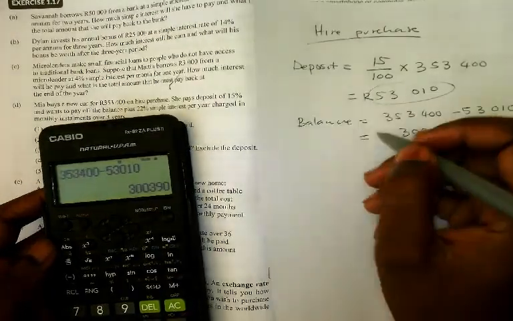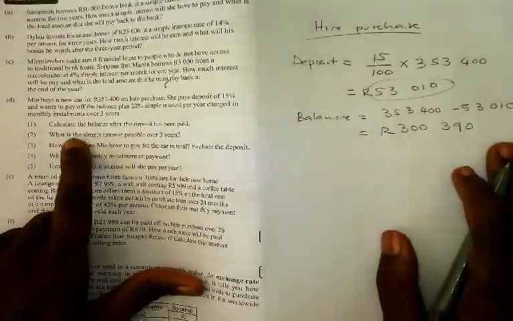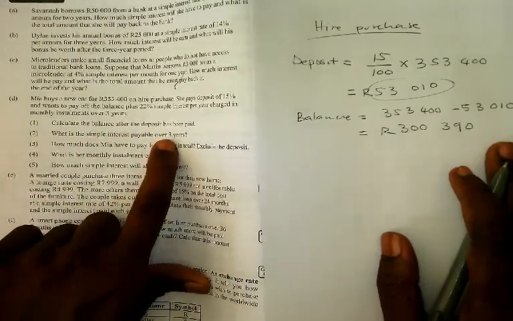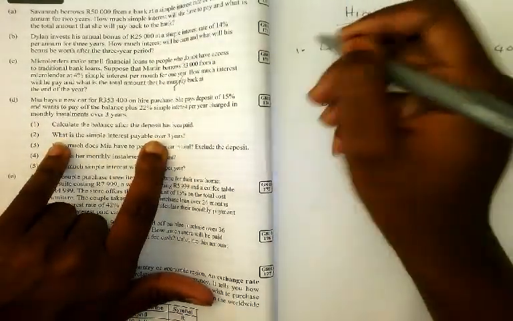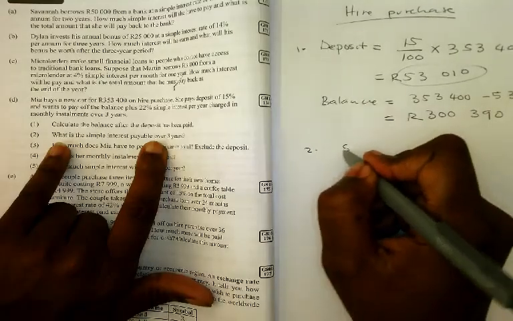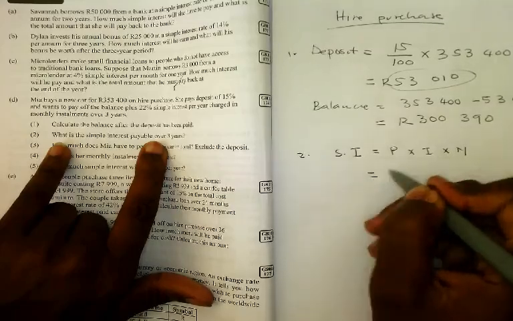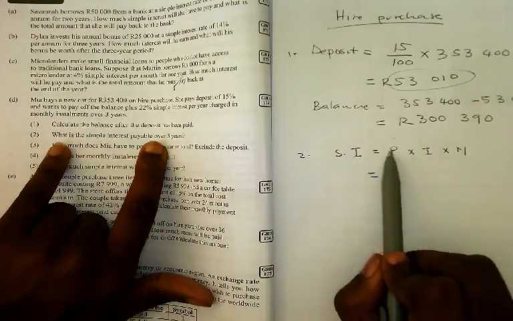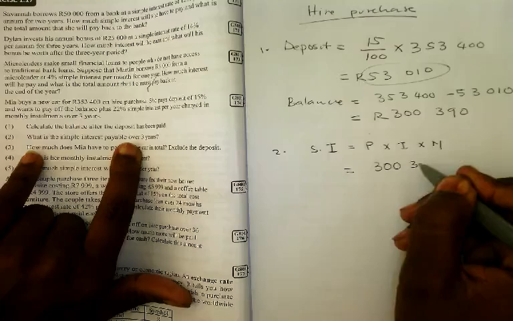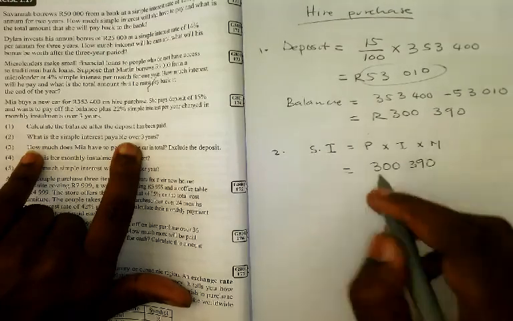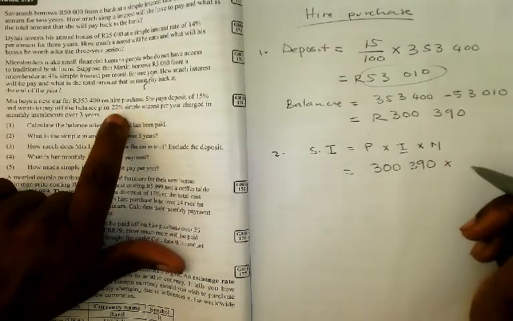The second question: what is the simple interest payable over 3 years? There are 2 ways to do this, guys. We're going to use the PIN formula. Simple interest will be PIN. What is the present value? Currently, after paying off the deposit, this person owes 300,390. This is the balance. Multiplied by the interest, 22 over 100, multiplied by 3 years.